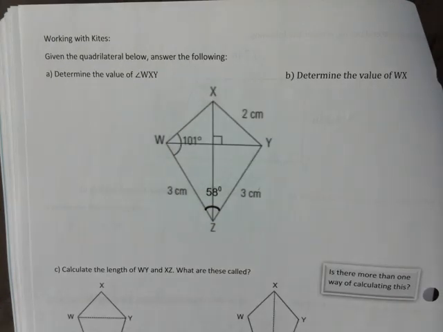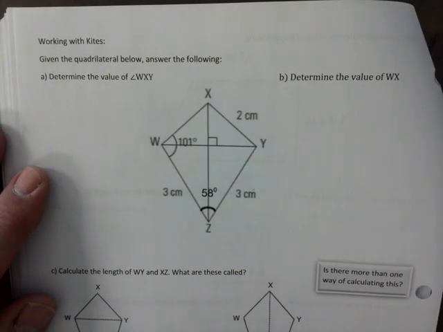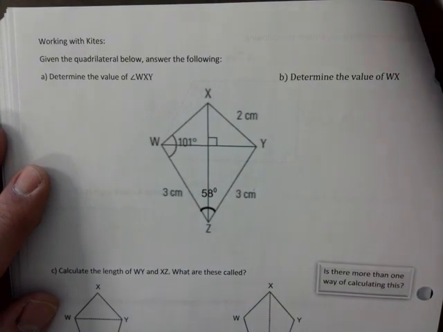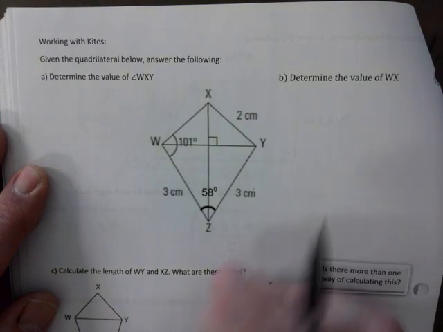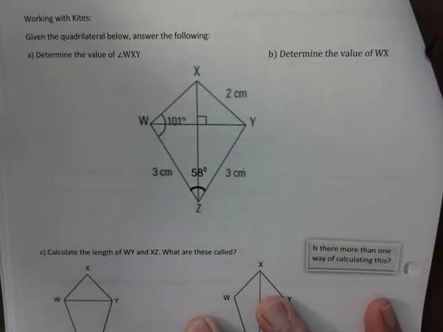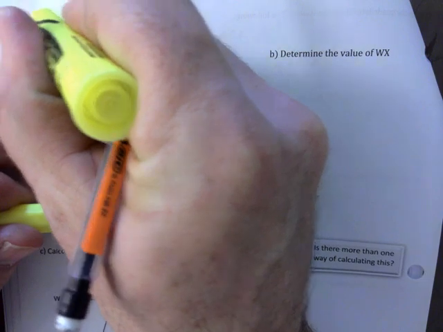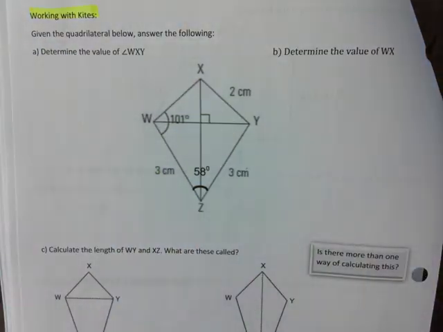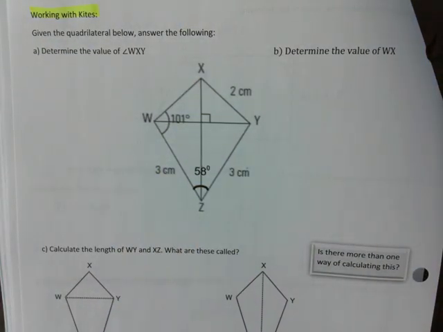Be warned that sometimes your answer will be different, okay? So this is on page 33. If you're with me, have a calculator ready as well. You can do some calculating. So we're going to be working with kites, right? We worked with trapezoids yesterday, and now we're going to introduce kites.